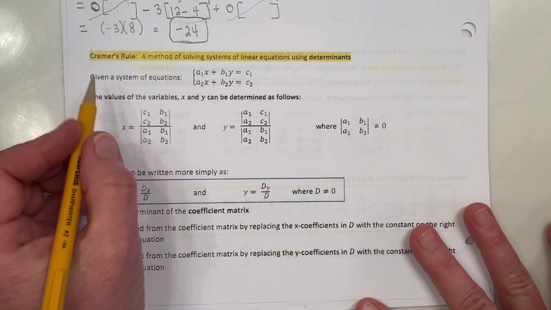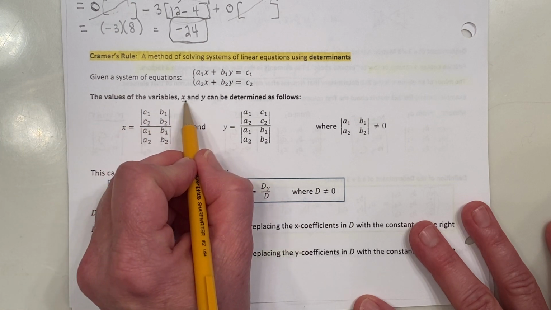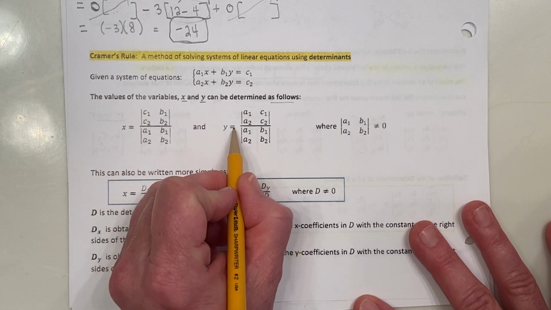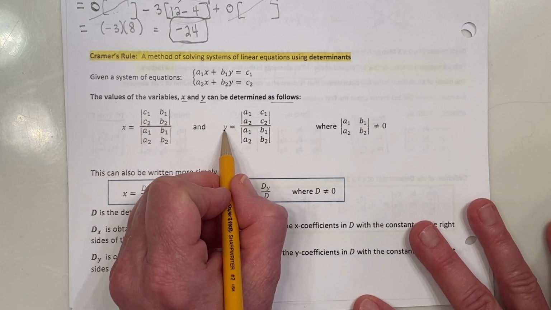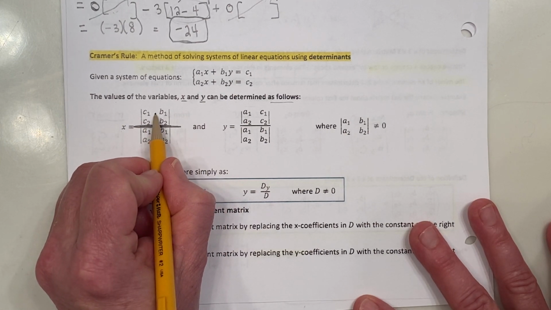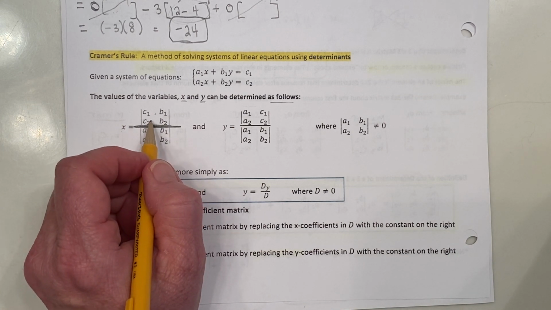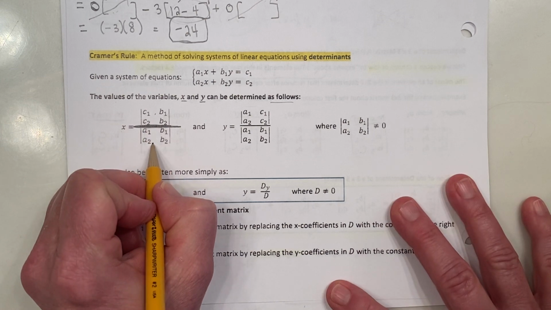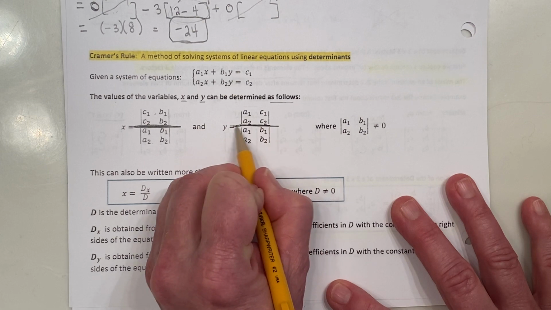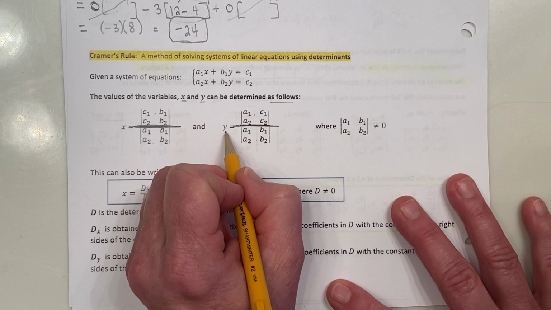All right, so what's Cramer's Rule? Given a system of equations like this, the values of the variables x and y can be determined as follows. If I want to know what x is and what y is, I create a fraction. Here's my fraction bar. Above my fraction bar in the numerator, in this case, I have a second order determinant, and I also have another second order determinant down here. To get y, it's the same thing. I'm going to put a determinant over determinant, get these two numbers, and then I'll have what y is.